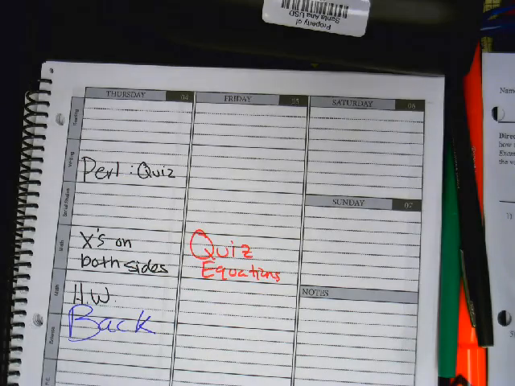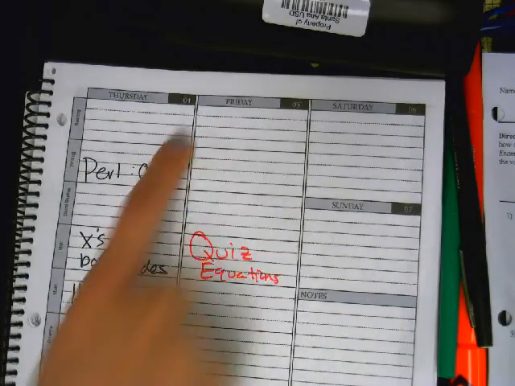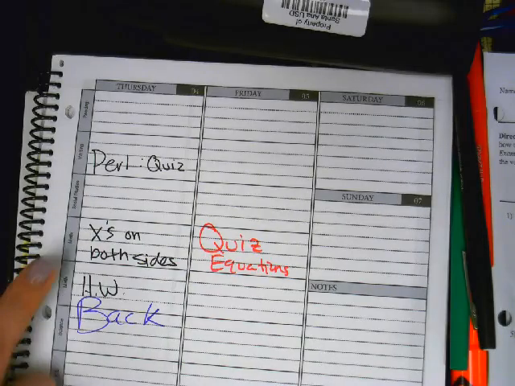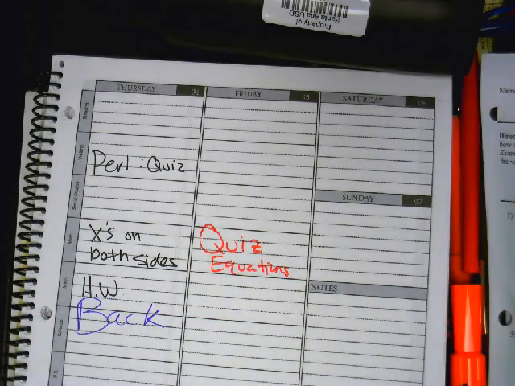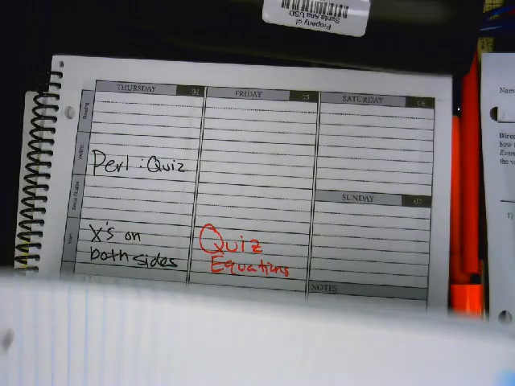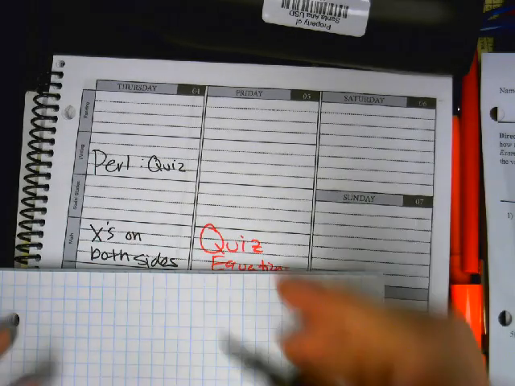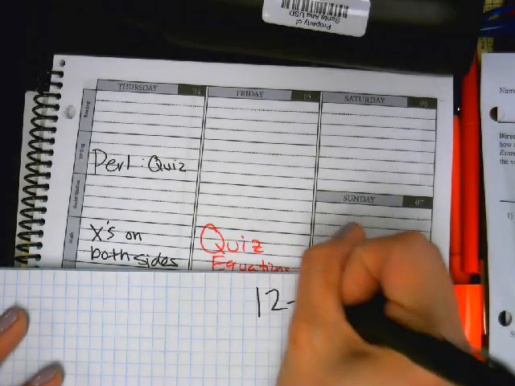Here it is. Today is December 4th. The lesson's going to be X on both sides. Your homework is always, today is going to be the back. So, Edward, we're no longer on the iPad. We're going to come back here. We're going to, in our notebooks, write the date.